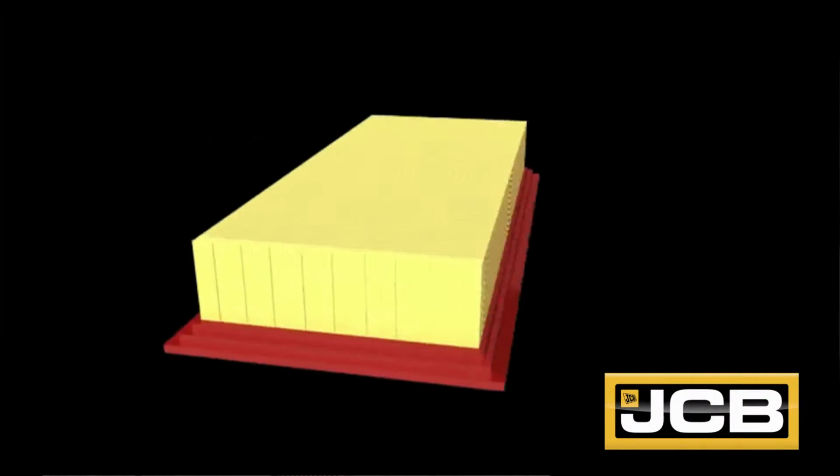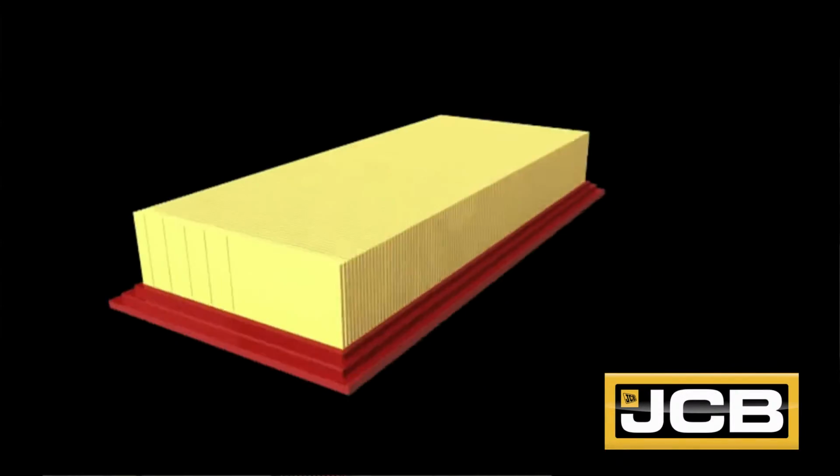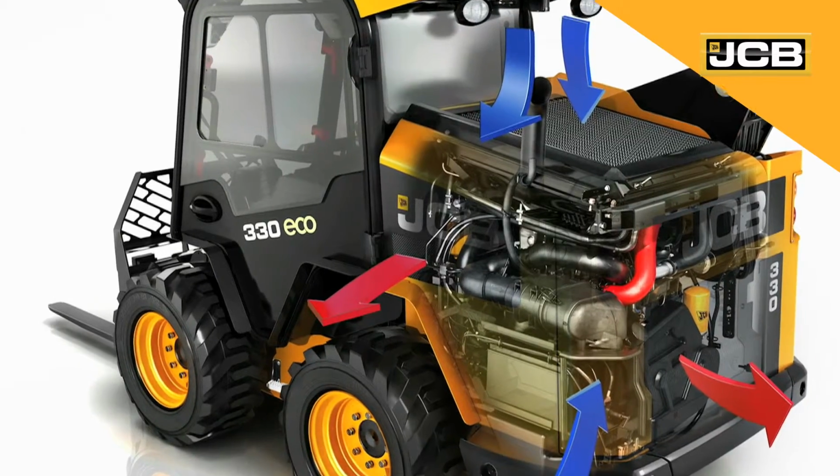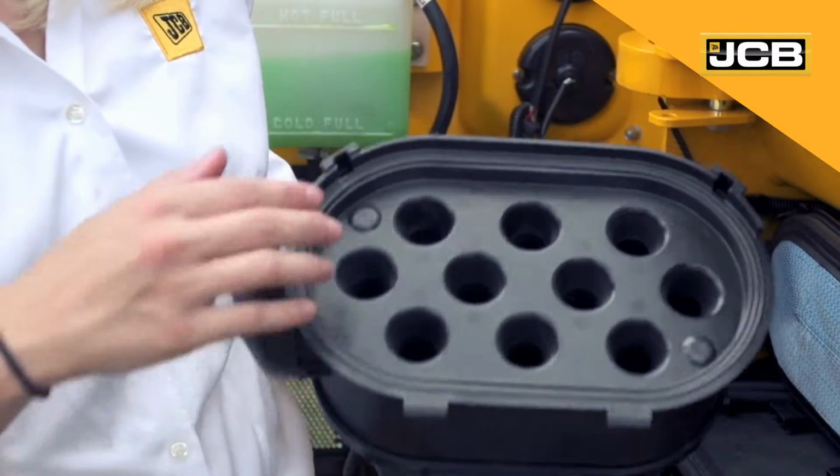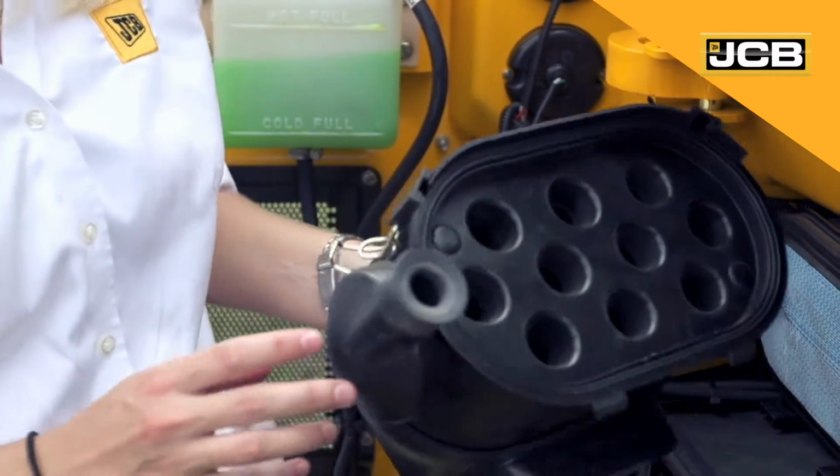In simple terms, a media is paper. It can be cellulose, which is basically made from compressed trees, or it can be synthetic as well. They have all been specified by JCB to provide the best protection available for each filtration purpose that it's been requested to carry out.